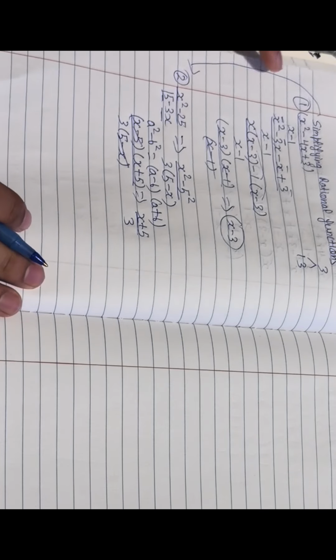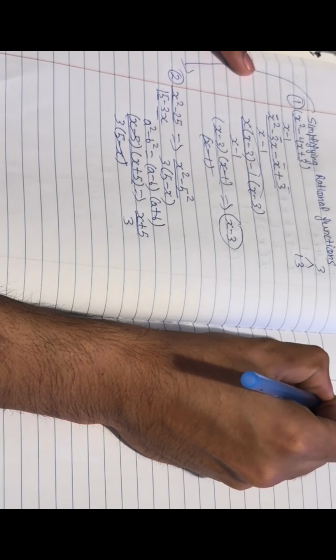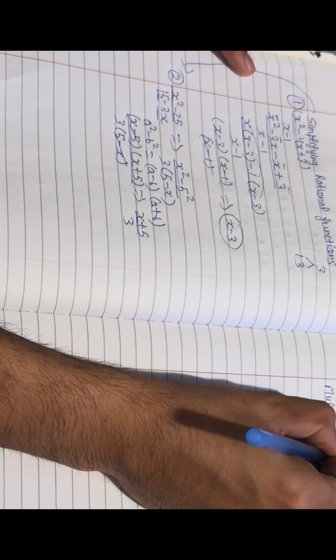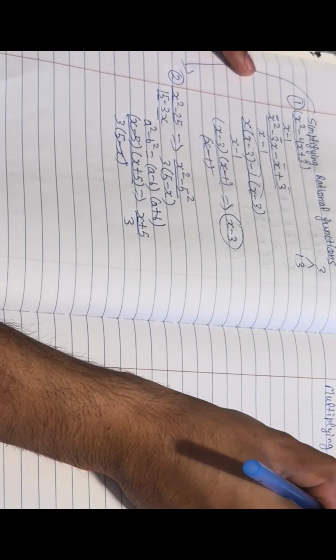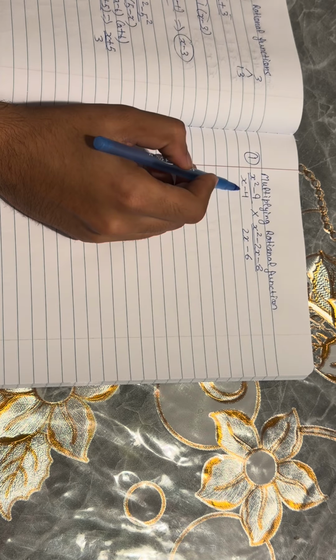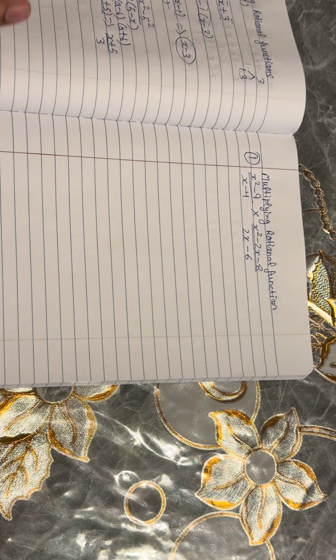Now the next topic that we'll be going to discuss is multiplying rational functions. Now we have this question, and first of all we'll try to simplify and cancel out whatever cancels out, and then we'll multiply the function.